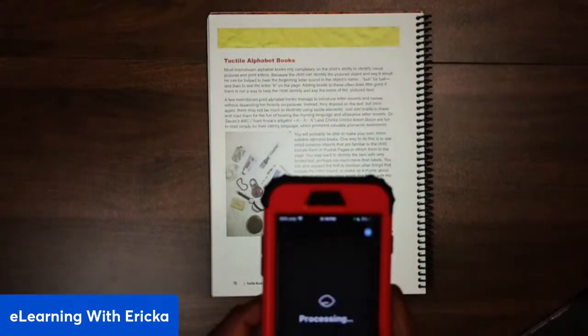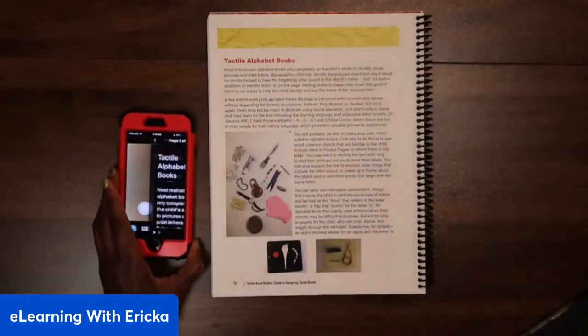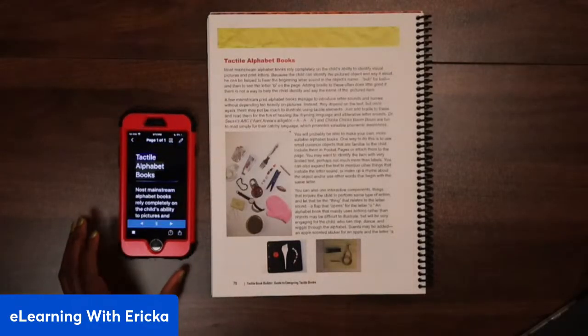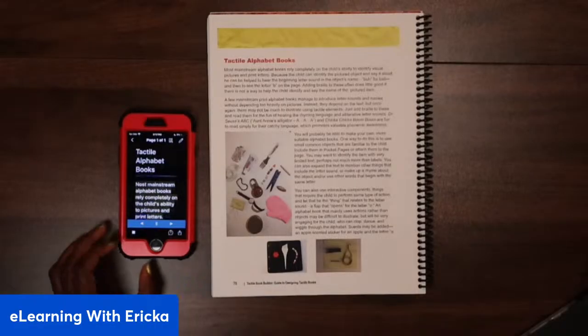Hold steady. Processing. Okay, now hopefully that'll be better. Tactile alphabet books. Most mainstream alphabet books rely completely on the child's ability to pictures and print letters.